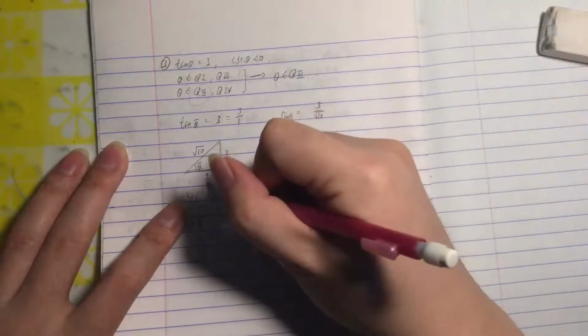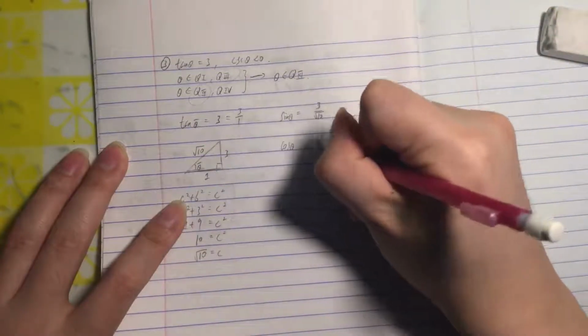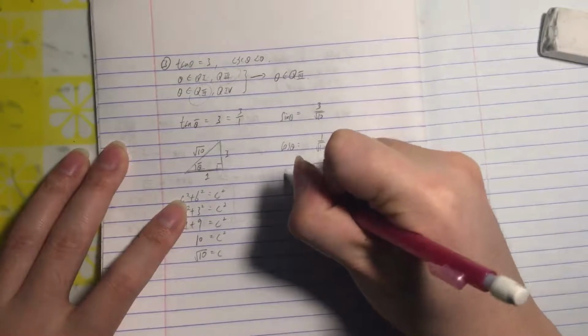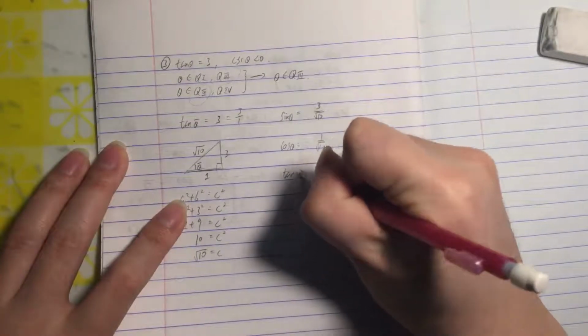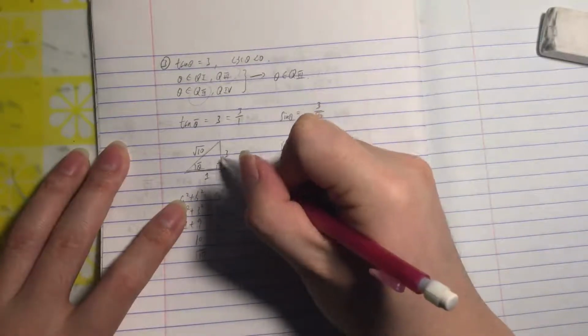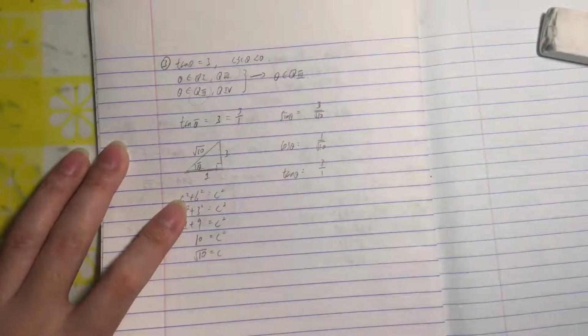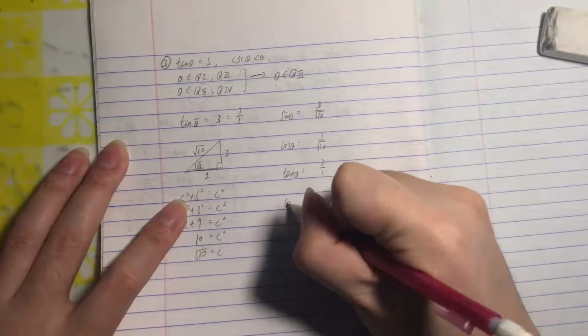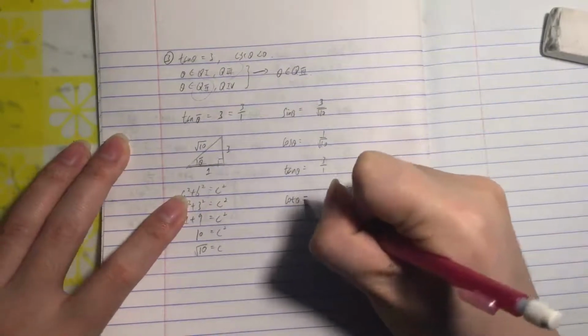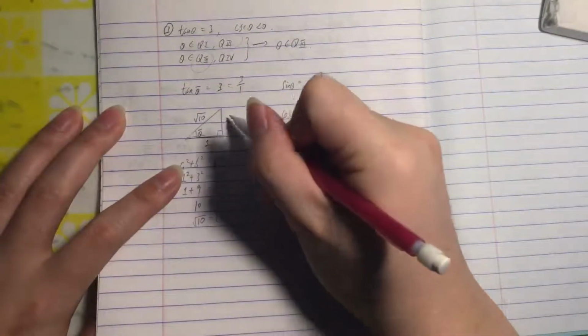Cosine theta is adjacent over hypotenuse. Tangent theta is opposite over adjacent. Cotangent theta is adjacent over opposite.